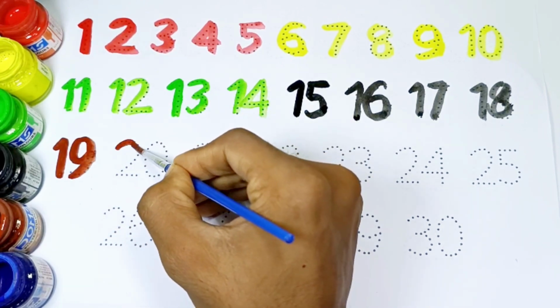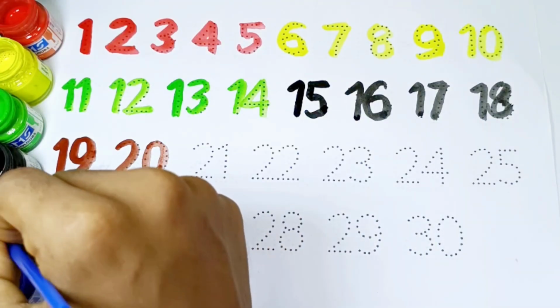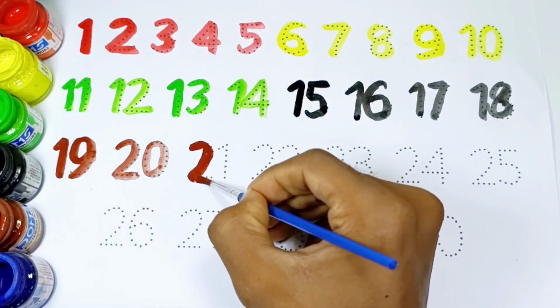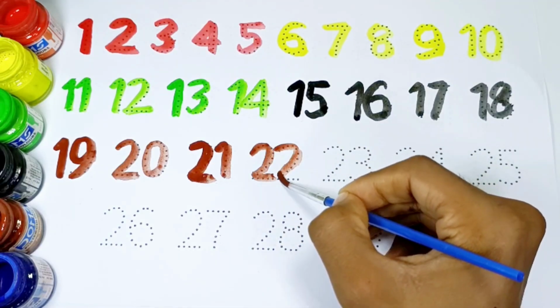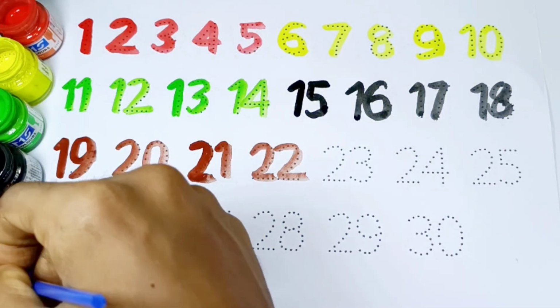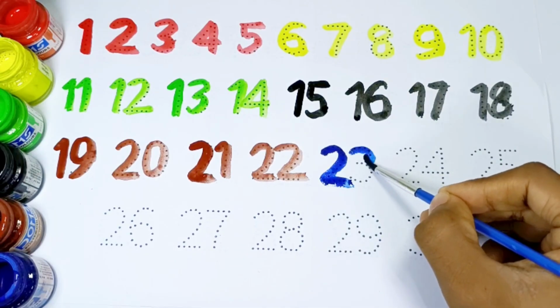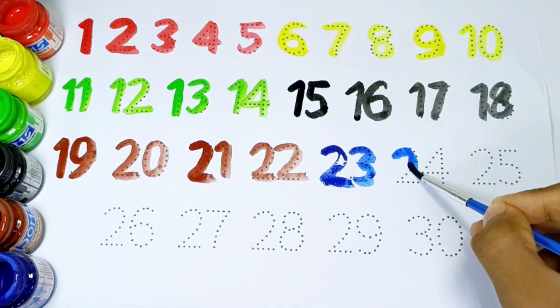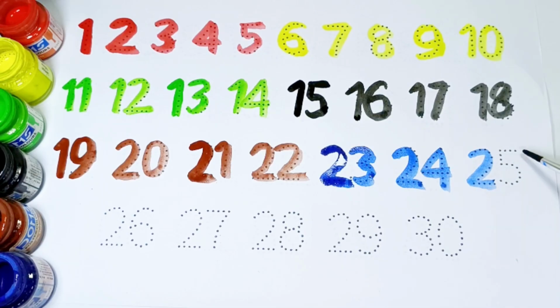19, 20, 21, 22. Now you draw 23 and use blue color. 23, 24, 25.